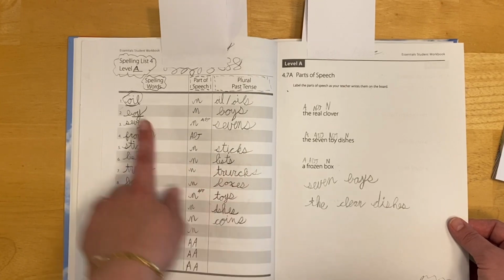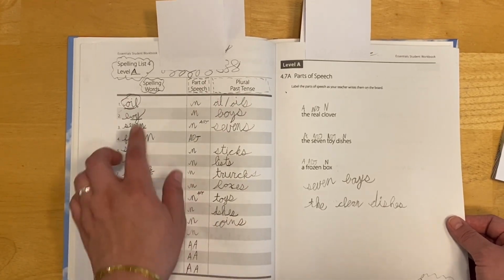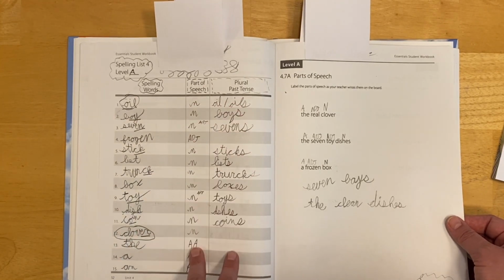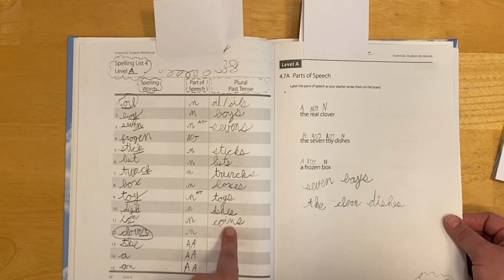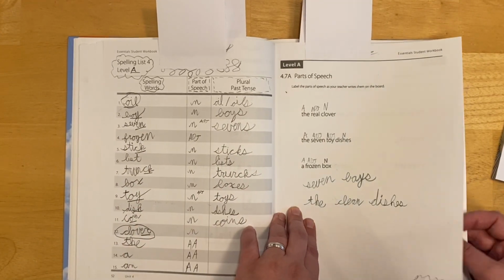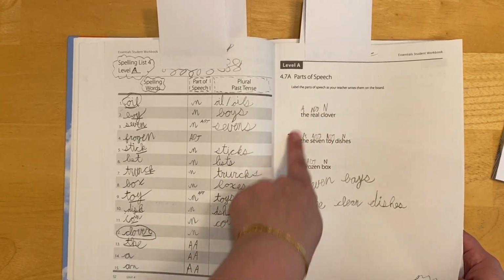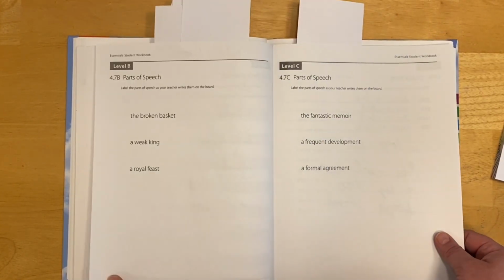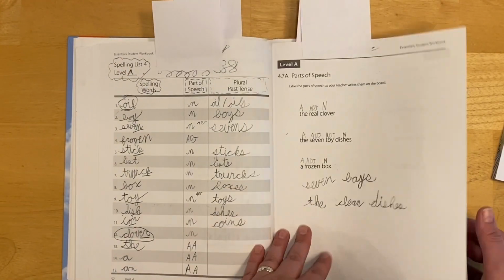So on the first day, they just do their spelling words and they don't do this part. This is then on day 3, you go back and you identify the part of speech. And in this one, they were writing the ones that were nouns plural. And then also on day 3, when they are identifying the parts of speech, here's that right there. If you were in B, you would do that one. If you were in C, you would do that one.